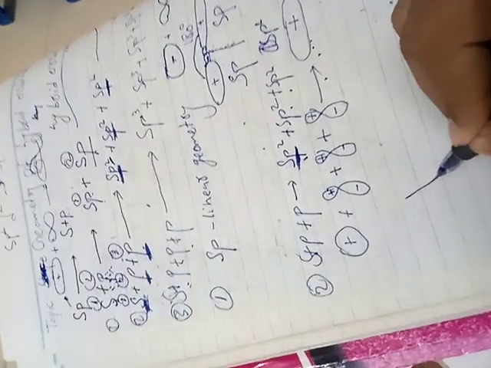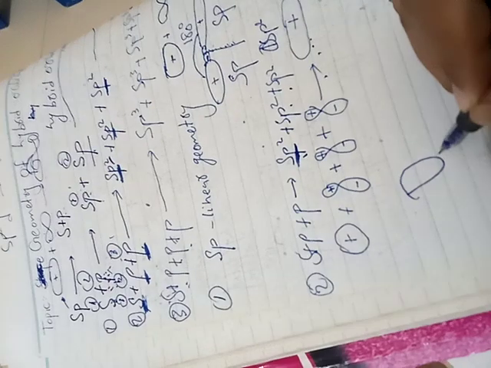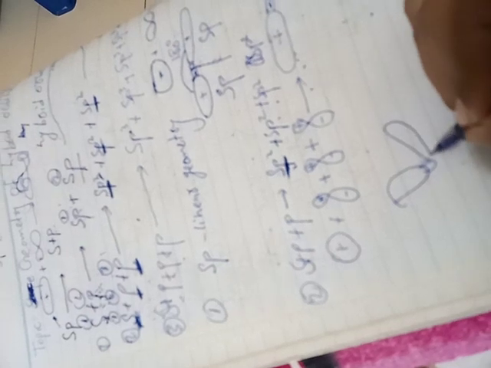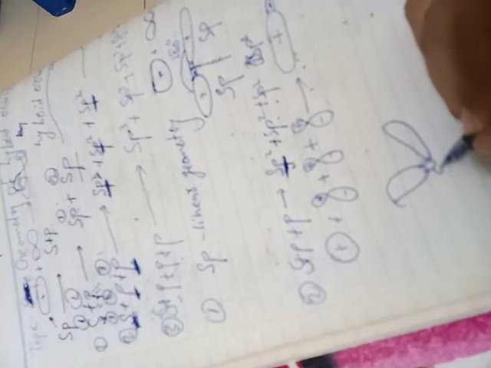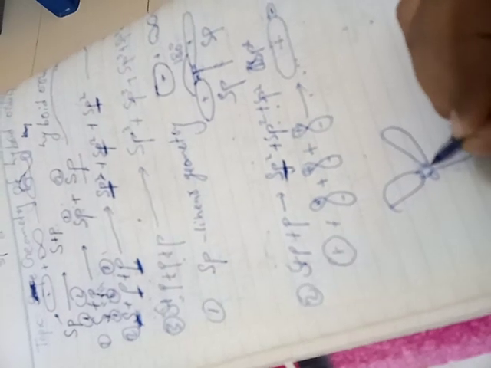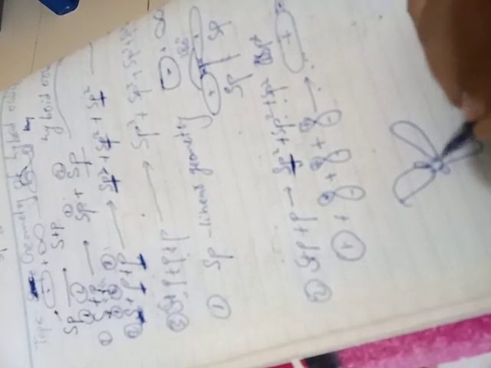Like this, one. And the other one will come here, 2, and the other one will come here, 3. So leave it, I will draw here.